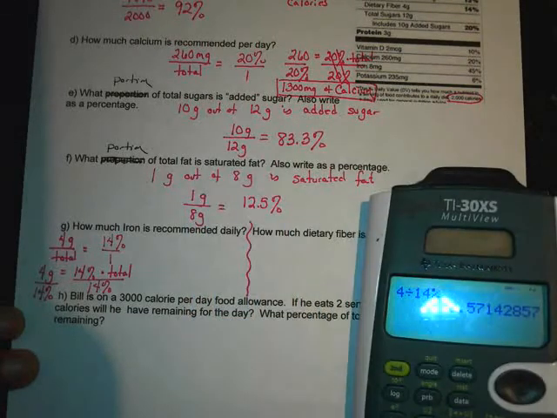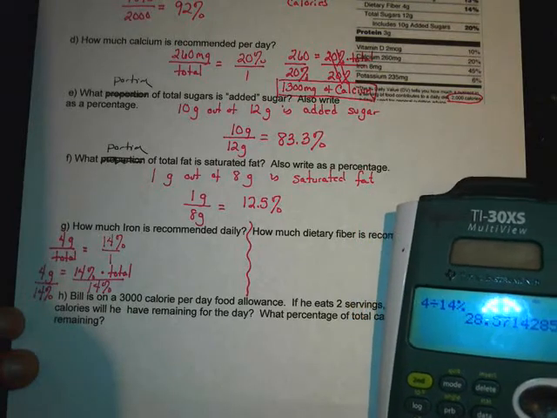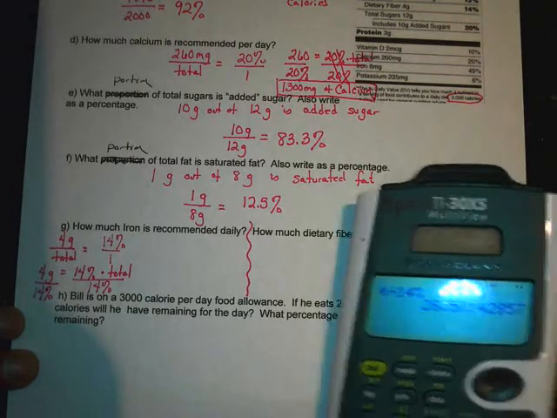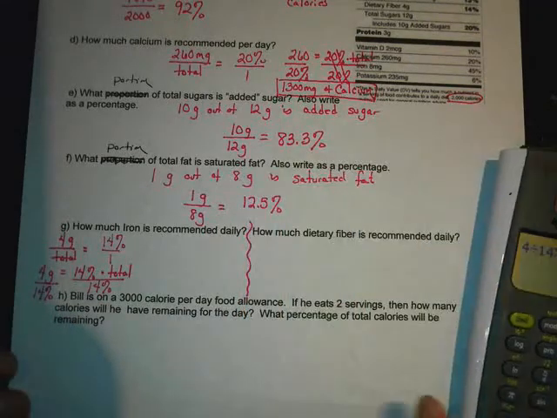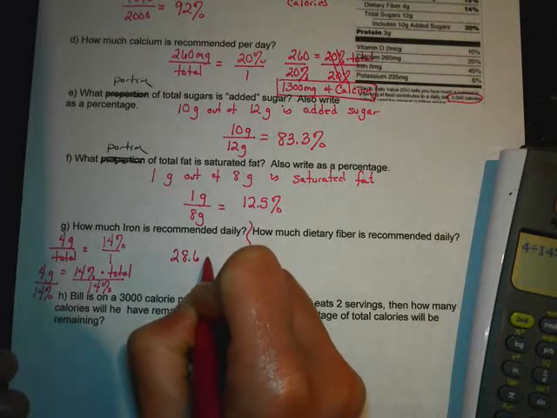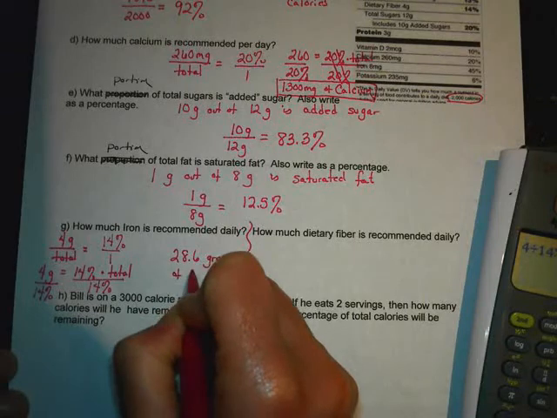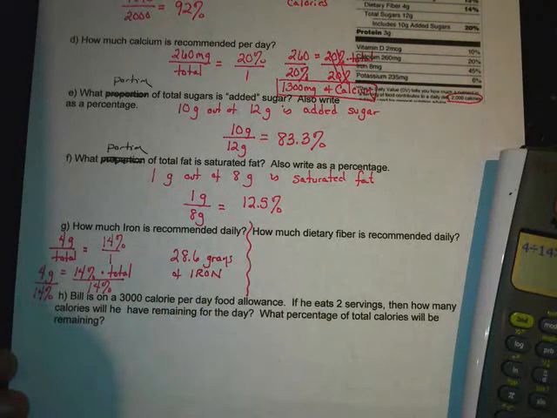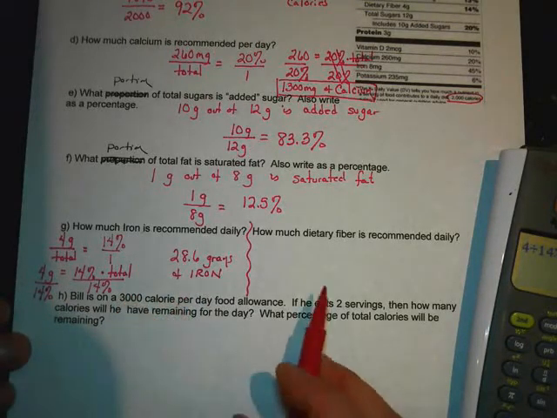Did we do this one? I feel like we got this answer already somewhere. Okay, so 28.6-ish. 28.6 grams. Okay. Oh, no, we did fiber up there. So the fiber, oh, we already did the fiber.